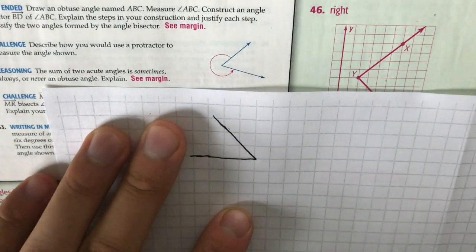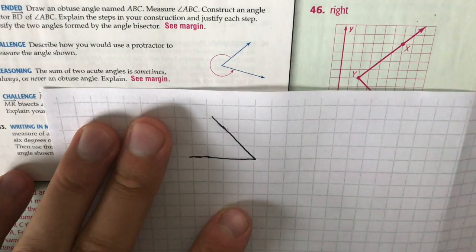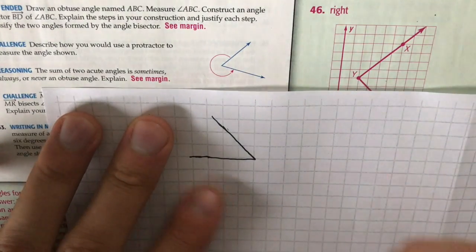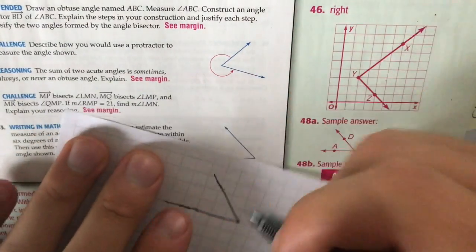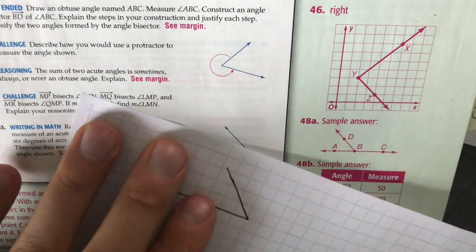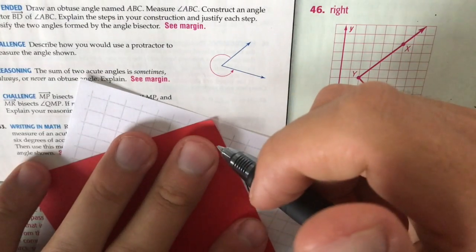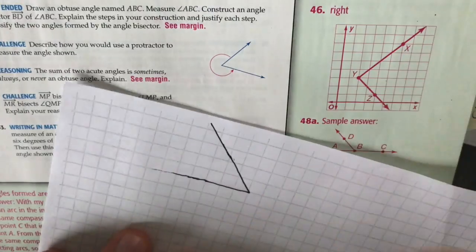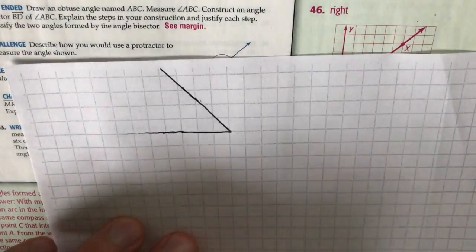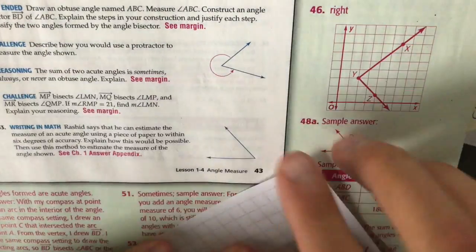So I'm guessing he's going to be able to fold it into 6 pieces. So let's see if I can keep extending this out. How long can I extend this for?